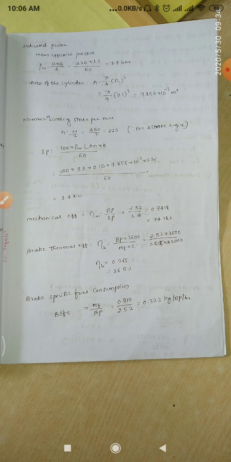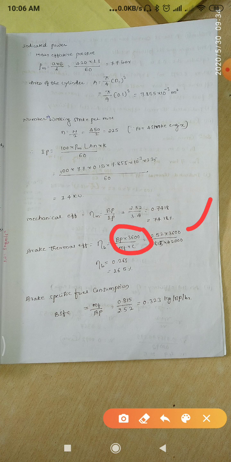So BP we know 2.52, 3600 is for converting hour to second. Then mass of fuel is given 0.815 into CV given 42,000. After substituting all these values, we can get 26.5% of brake thermal efficiency.